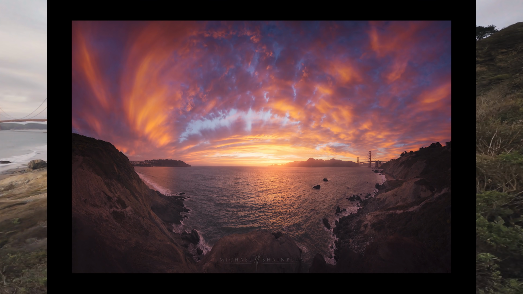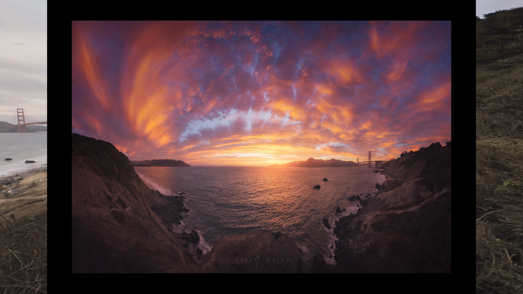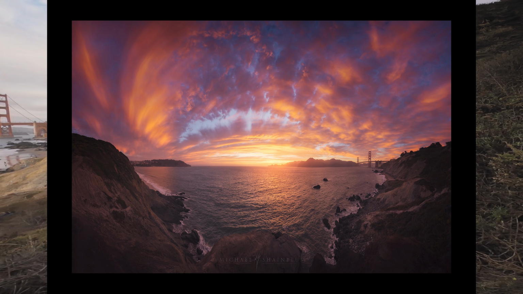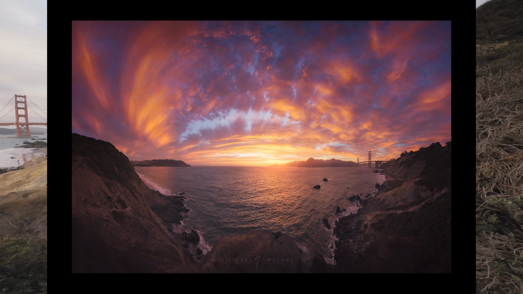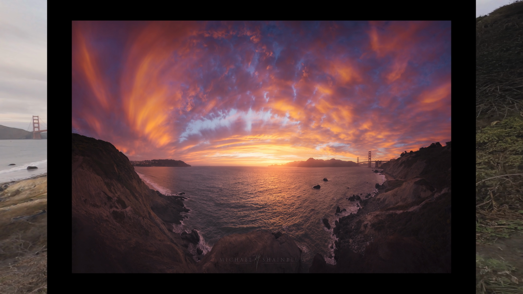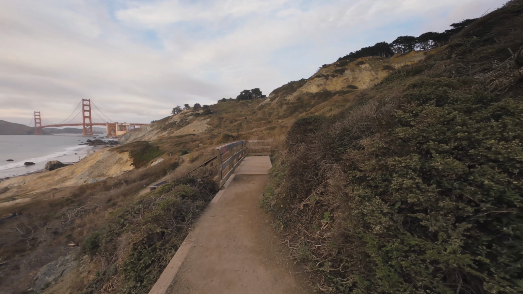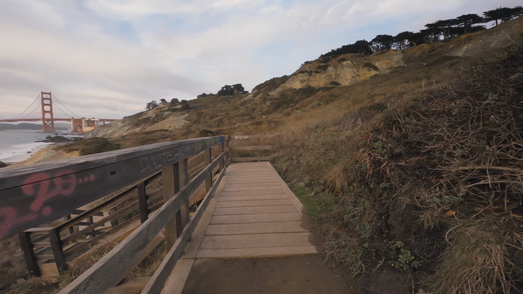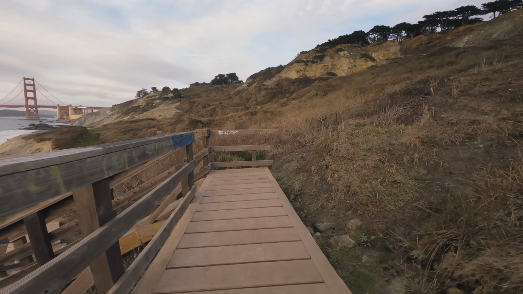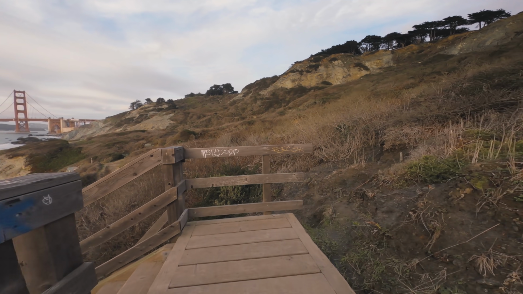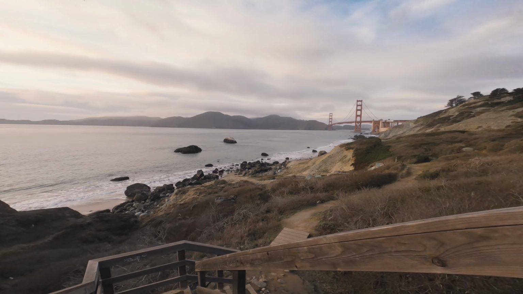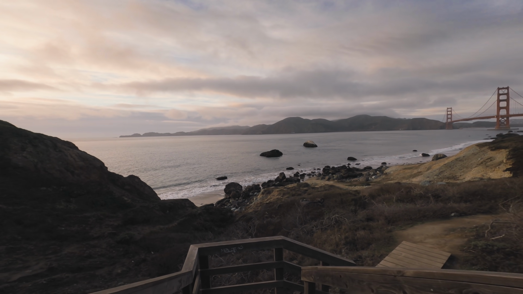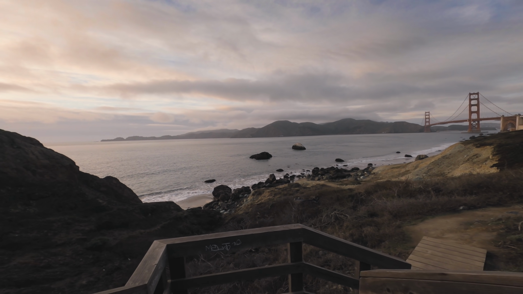That was probably one of the best sunsets I've ever seen in San Francisco, to be honest with you. Yeah, it was one of those moments where you're just standing there watching the view. You know, some nice light on the clouds, and then all of a sudden everything just blows up with crazy vivid colors, and your jaw's just on the floor.